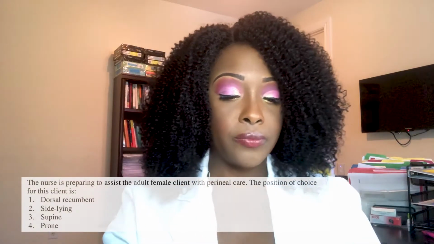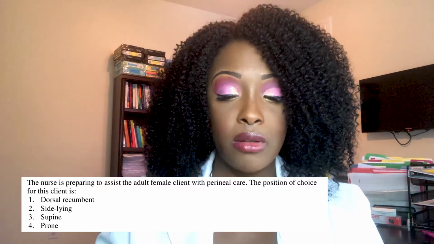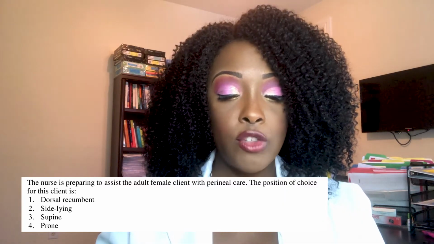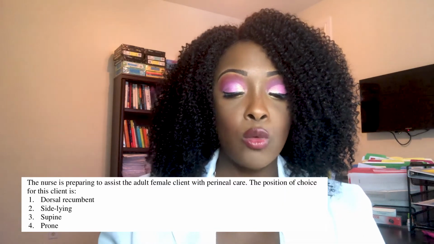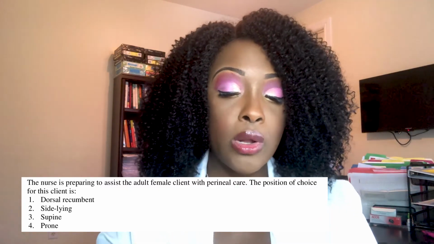Next question. The nurse is preparing to assist the adult female client with perineal care. The position of choice for this client is 1, dorsal recumbent, 2, side lying, 3, supine, or 4, prone. And I'll give you a moment to think of your answer. And the correct answer is 1, dorsal recumbent.